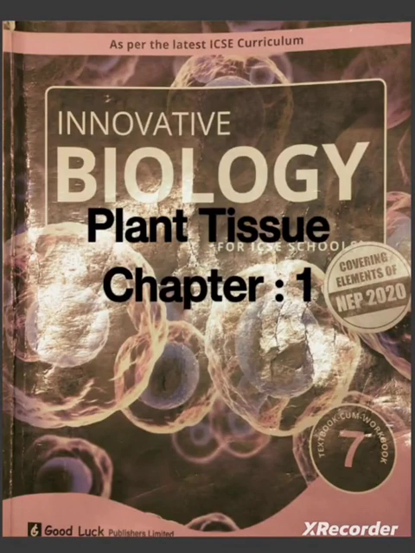Today we will be solving the remaining questions of Innovative Biology Class 7 Plant Tissue, that is Chapter 1. Last day we have solved the questions from the answer the following questions in detail, that is number Roman 3. We have solved the first question, that is mention the characteristic of meristematic tissue. Now today we will be starting from the second question.